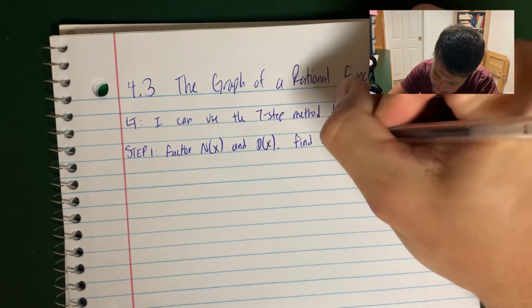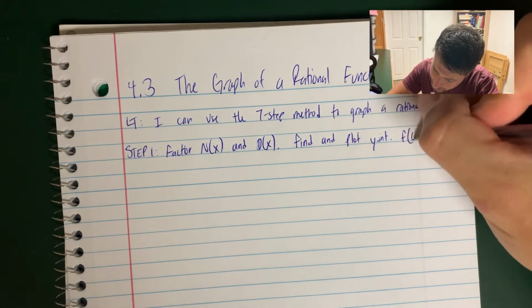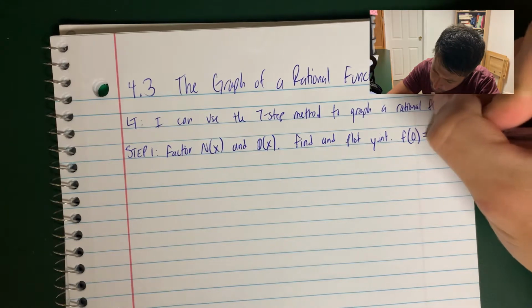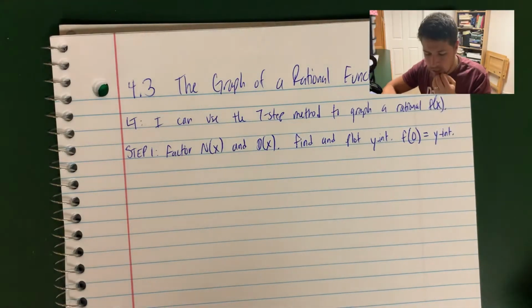I'll say find and plot the y int. And very simply, the y int can be found at f of 0, where I evaluate my function at f of 0, and that would give me the value where it crosses the y-axis.